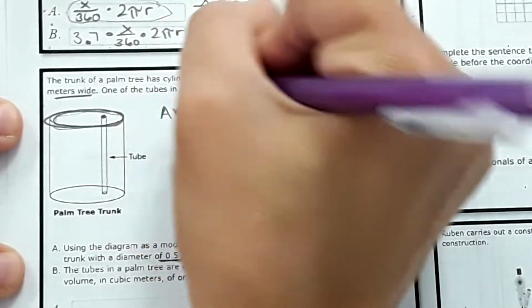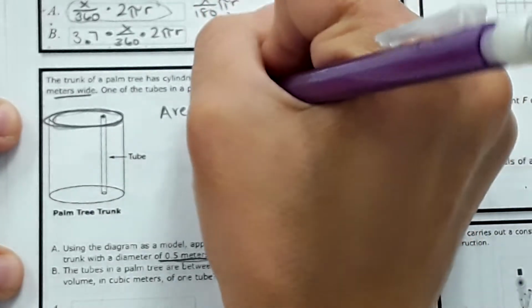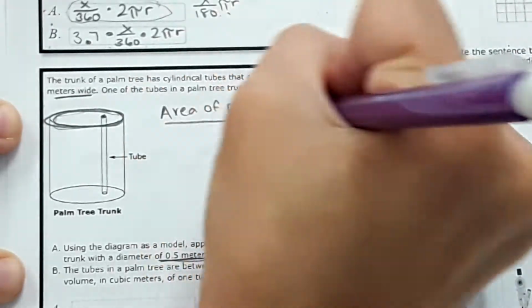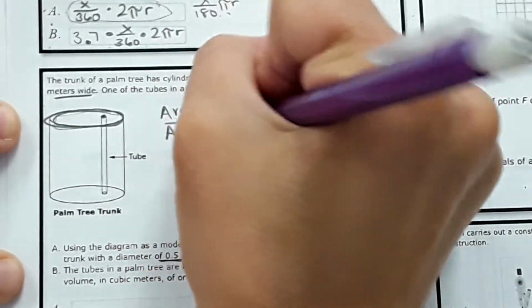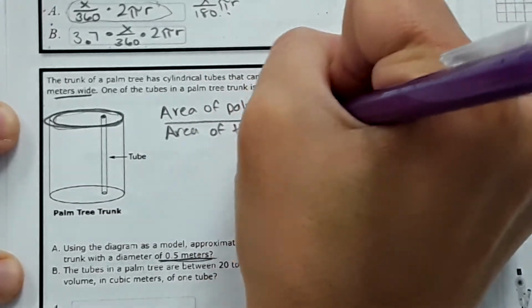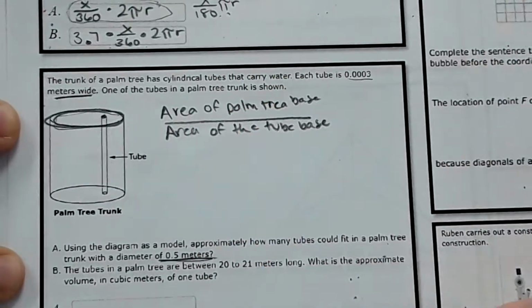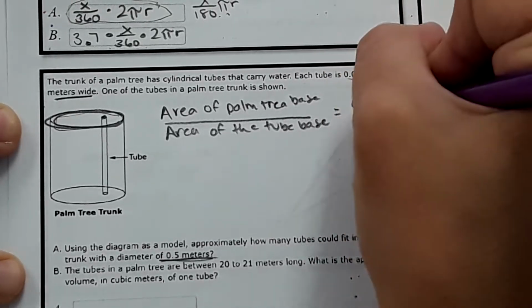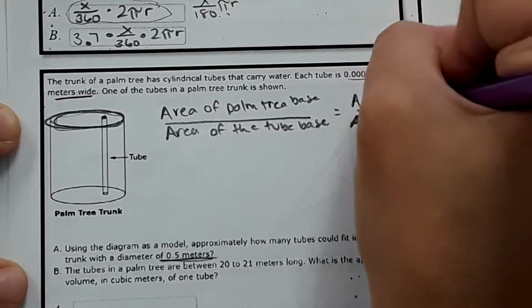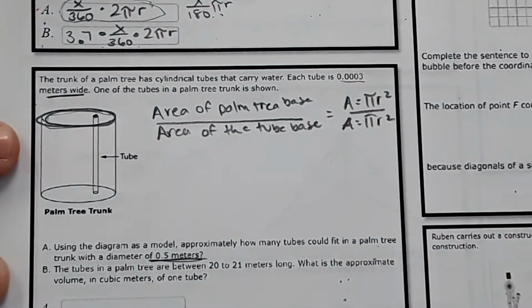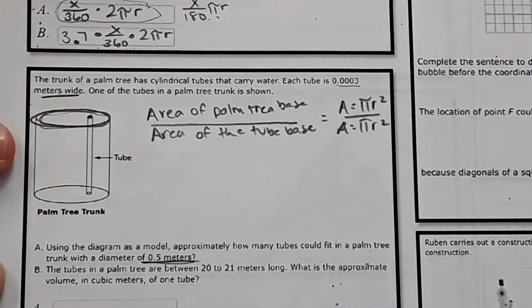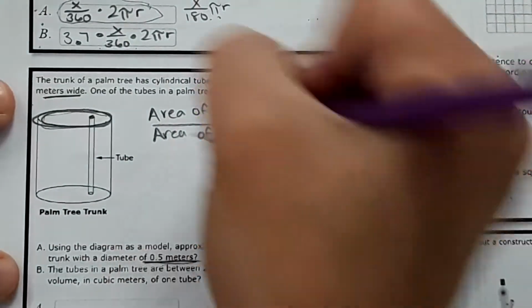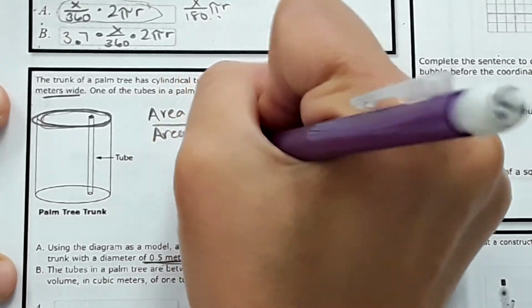So the equation we're going to use is area of the palm tree base over area of the tube base. And the area of a circle is pi r squared, over area of the other one, pi r squared. Okay, so the palm tree, it says that the diameter is 0.5, so the radius would be 0.25.